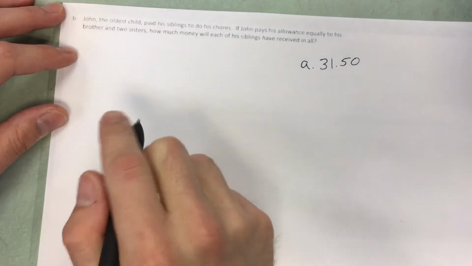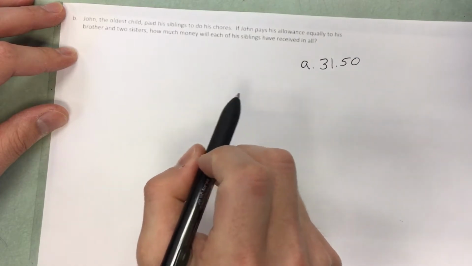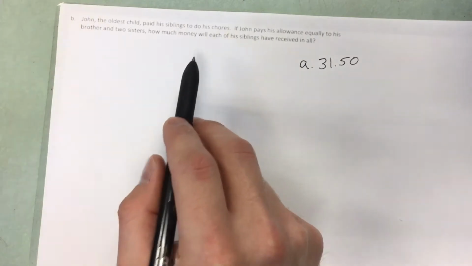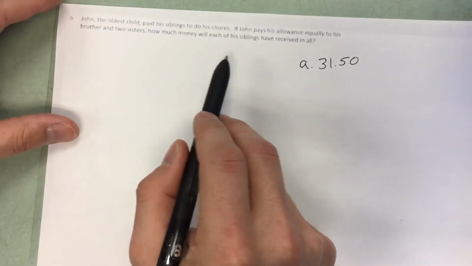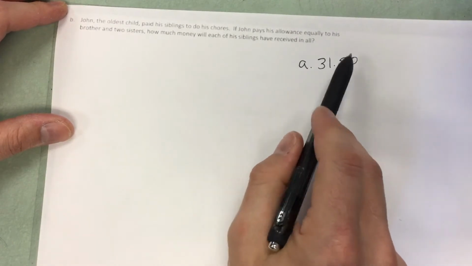Part B says, John, the oldest child, paid his siblings to do his chores. If John pays his allowance equally to his brother and two sisters, how much money will each of his siblings have received in all? So this is a tricky question.